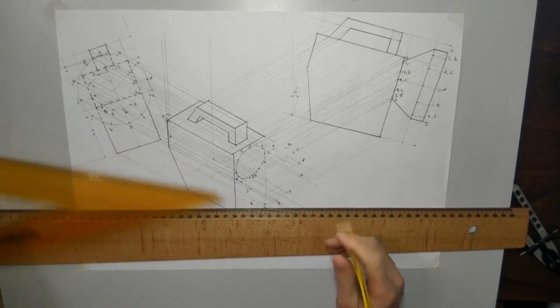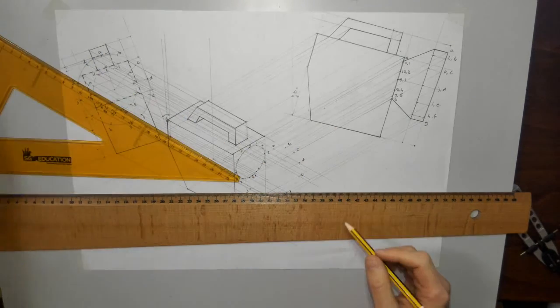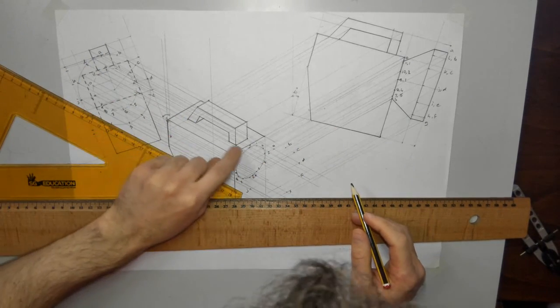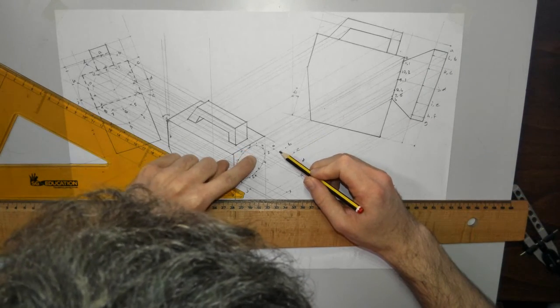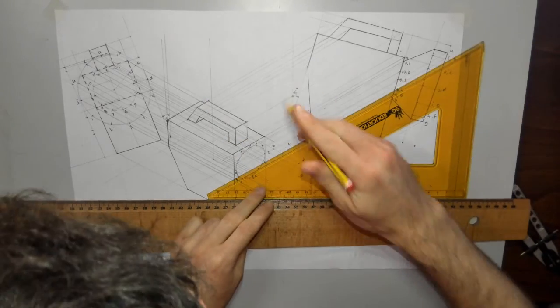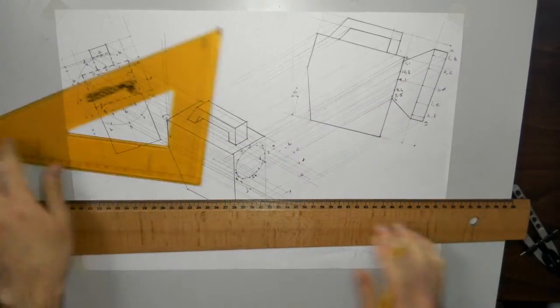So mark it there, and then finally L. Follow L all the way in to meet at that point there.